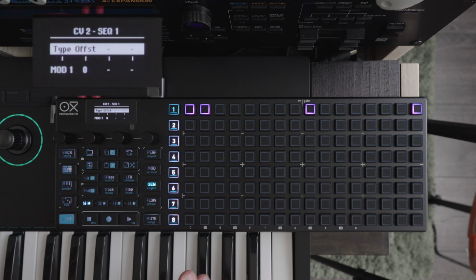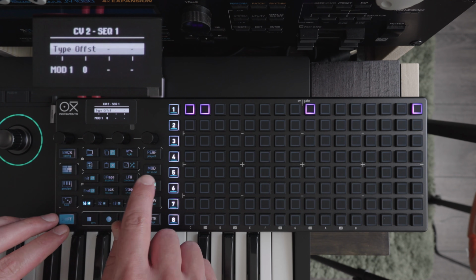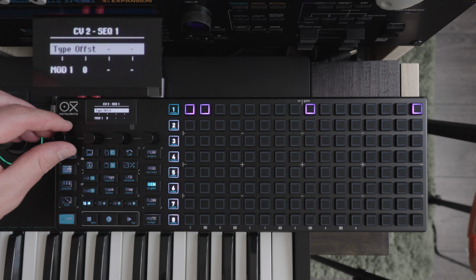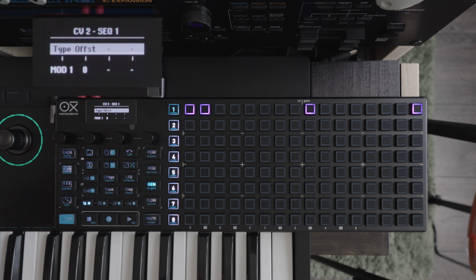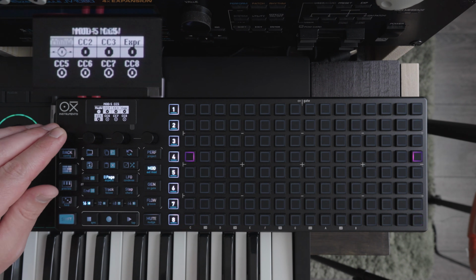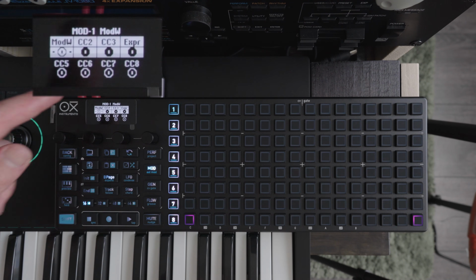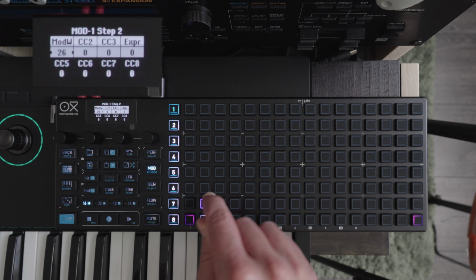And another modulation source for CV is your modulation lane. So you have types from modulation 1 to modulation 8, so you can use all your modulation lanes for CV modulation. What we'll do now is set the type to mod 1, go into our mod matrix here, and we have our mod 1, which is mod wheel, selected, and we will draw a curve here.